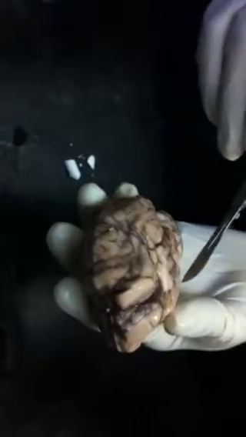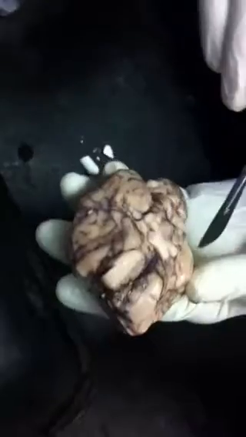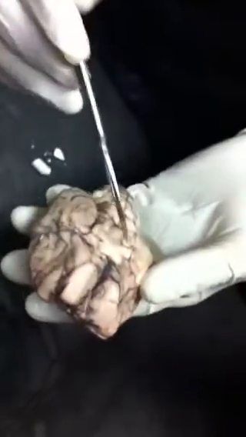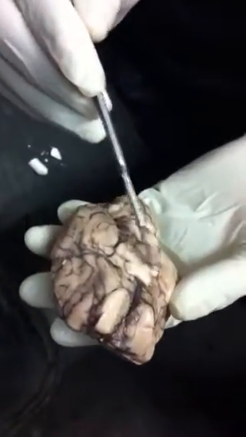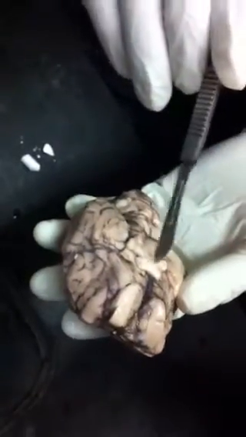Now, this is the optic chiasm. It's in the middle, in front of the optic nerves. It's where the optic nerves from the left and the right fuse at the optic chiasm. The optic tract continues from the optic chiasm. You see it? But this structure is the optic chiasm.